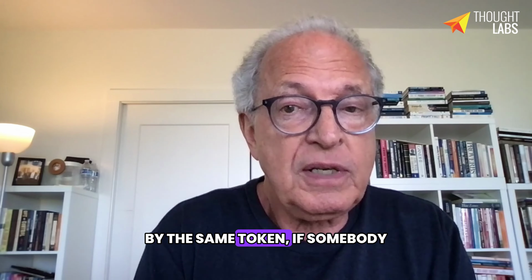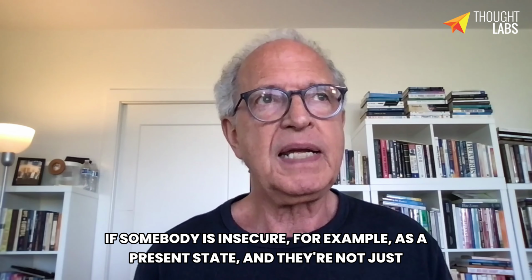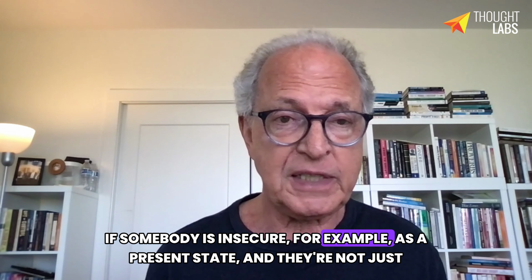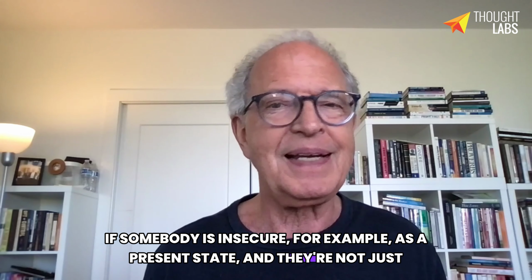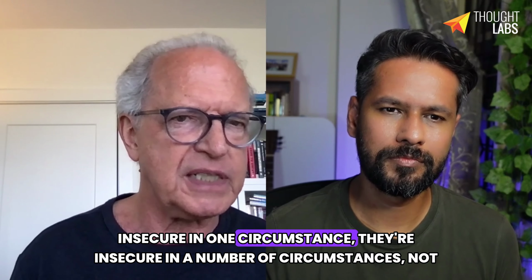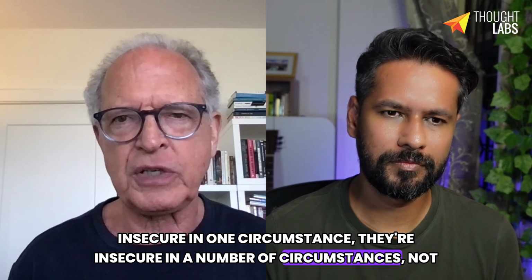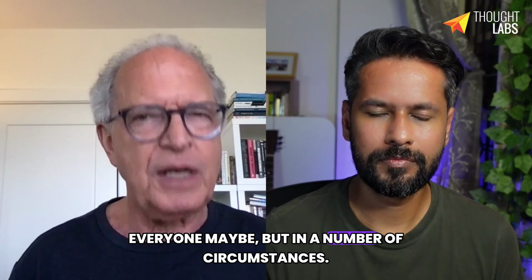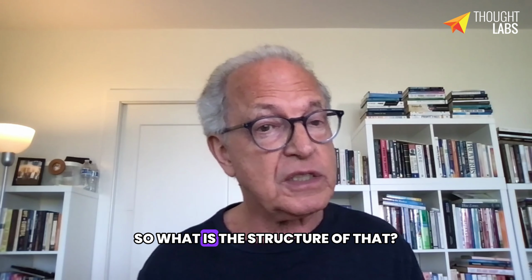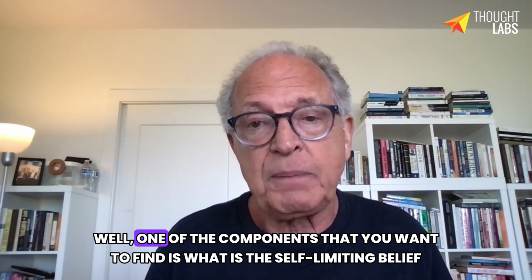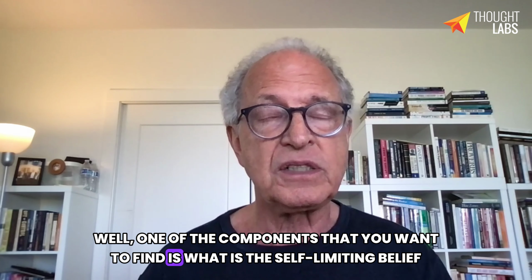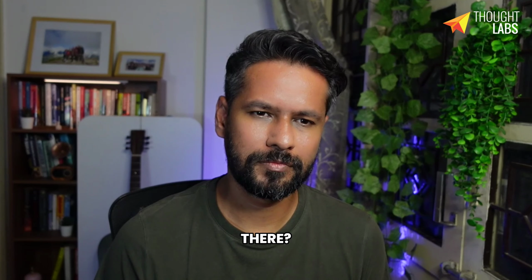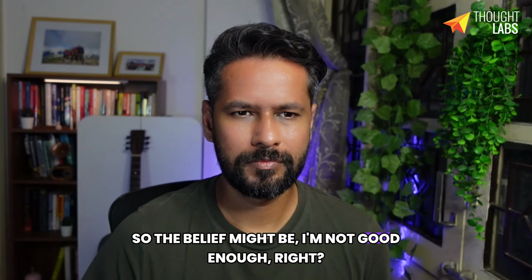By the same token, if somebody is insecure, for example, as a present state, they're not just insecure in one circumstance. Maybe not in every circumstance, but they're insecure in a number of circumstances. So what is the structure of that? Well, one of the components that you want to find is what is the self-limiting belief there? So the belief might be "I'm not good enough."